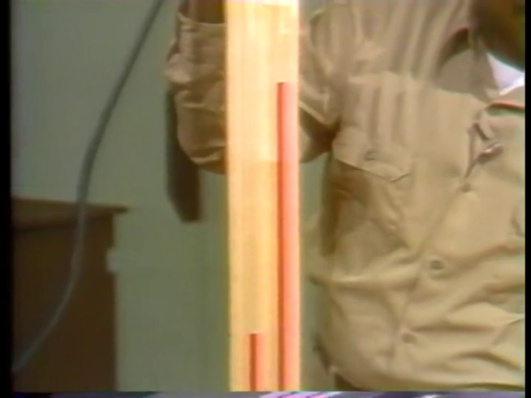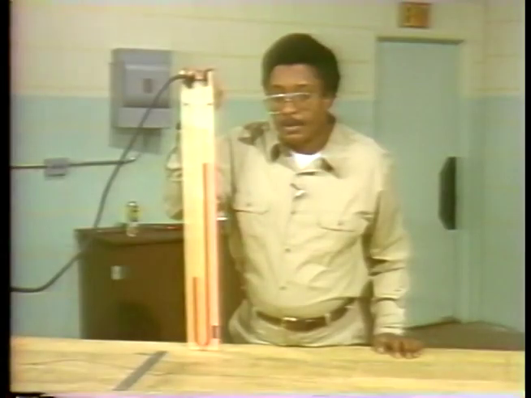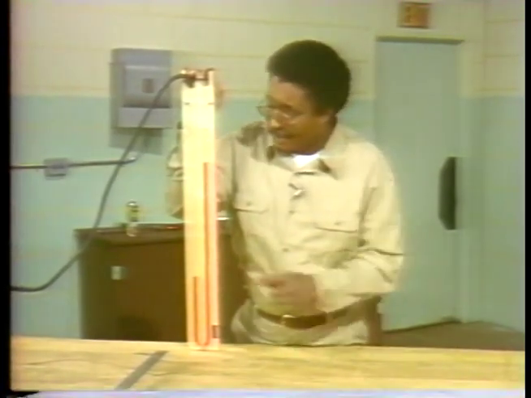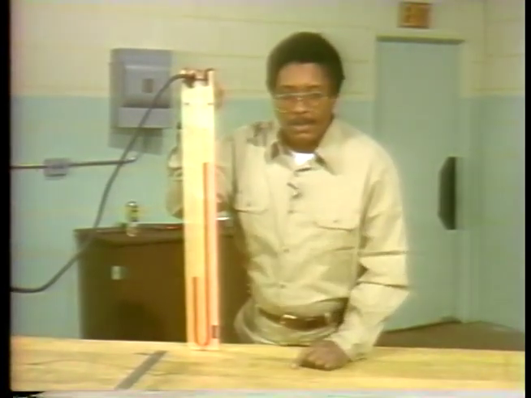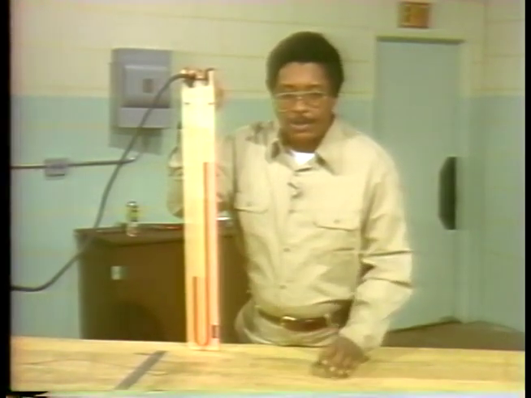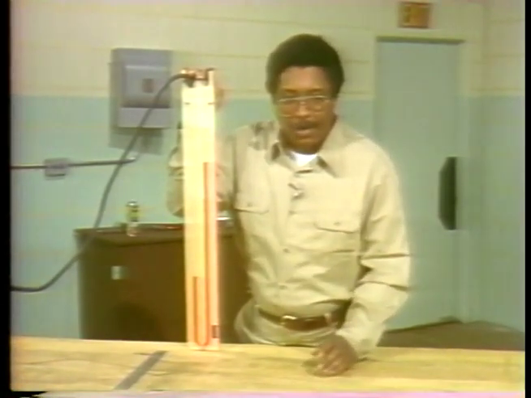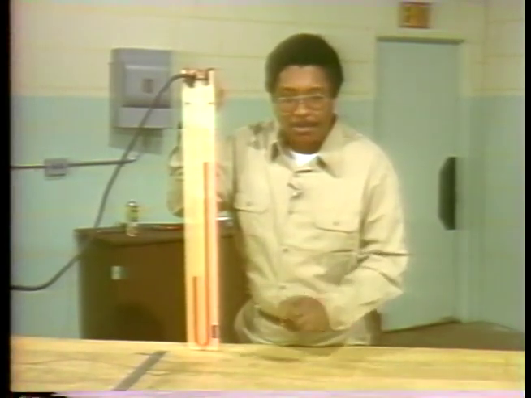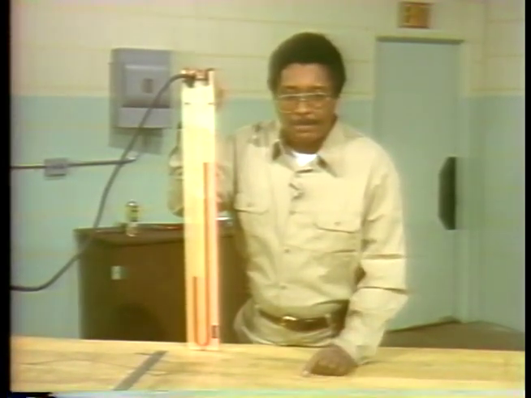Notice, when pressure increases, the water level of both ends of the water column changes. The water is being pushed away from the left-hand side of the manometer that's connected to the pressure source. The level will continue to change until the pressure exerted by the weight of the rising column equals the pressure exerted by the source. At that point, the water column stops moving.